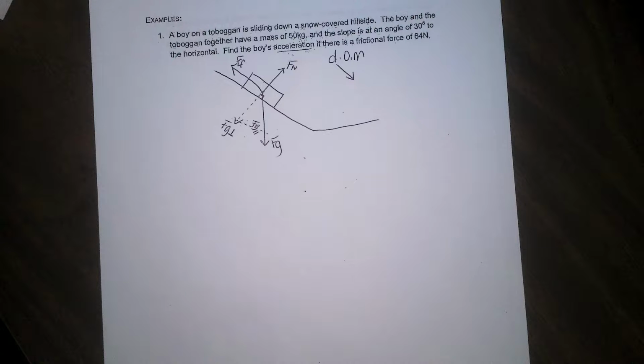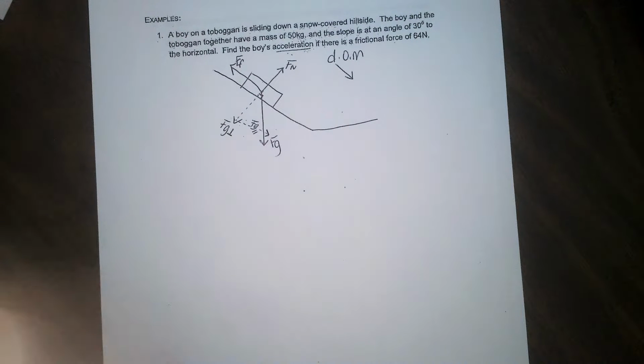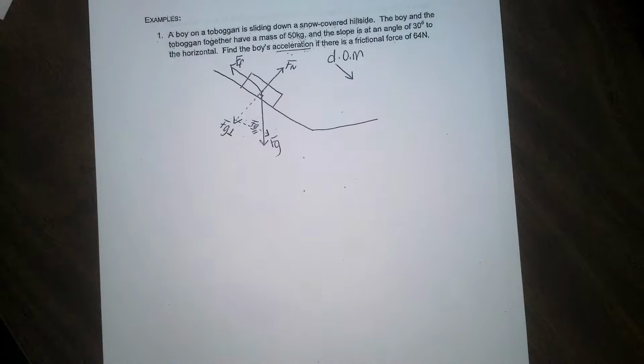Gravity is always going to pull us down, right? So the force of gravity is actually this way. It's important that you identify that direction because you need to know whether it is in line with the direction of motion or opposing it, which will tell you if it needs a positive sign or a negative sign.